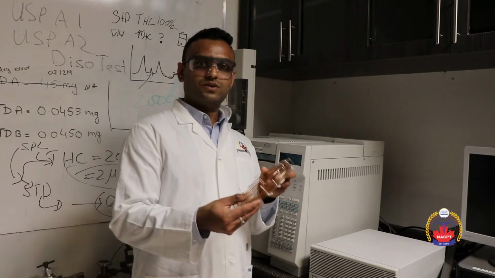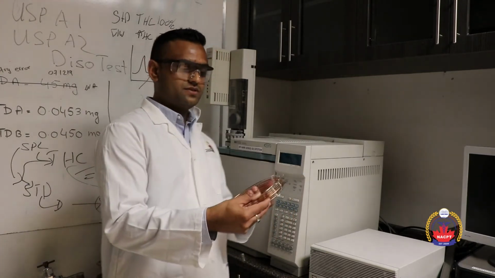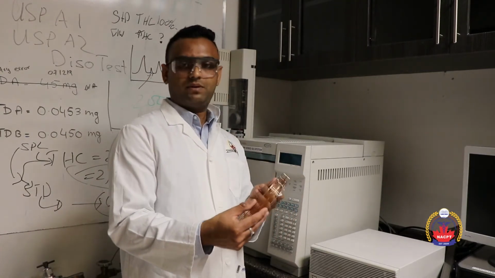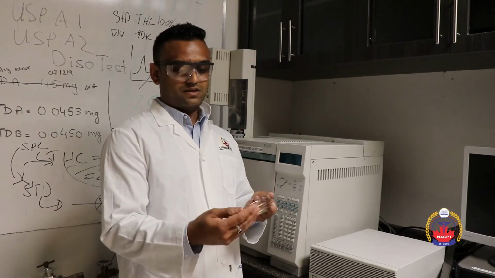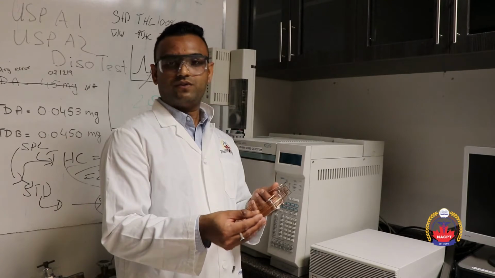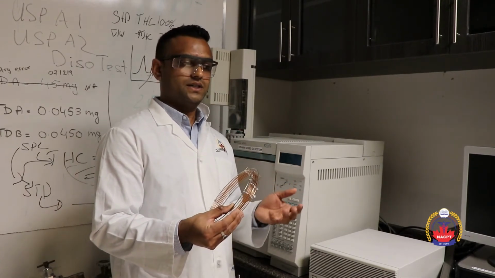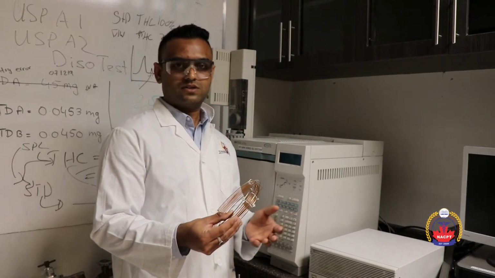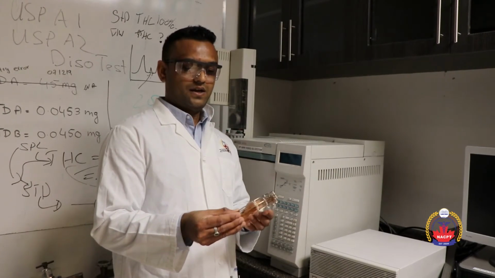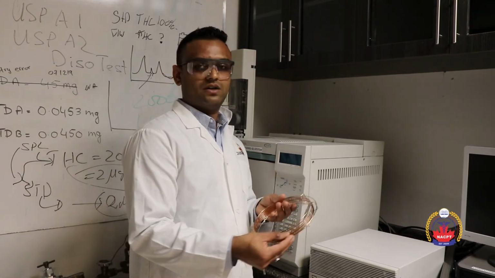This is the most common type of column used for a gas chromatography instrument. It's a capillary column. It has approximately 30 meter length and 0.25 internal diameter. This helps with all types of analysis, residual solvent and potency testing. So we just wanted to show you the type of column we use.